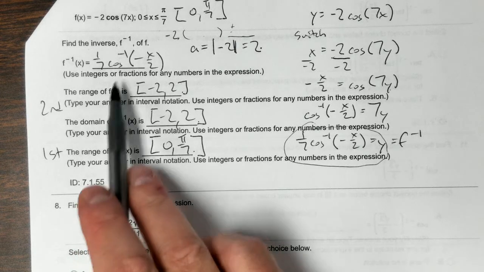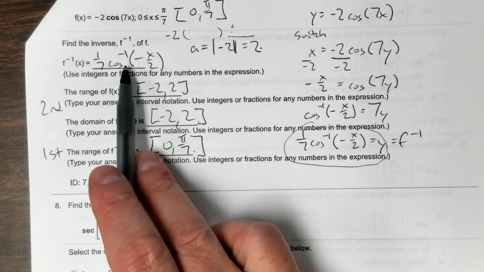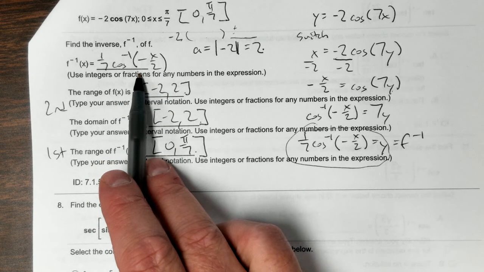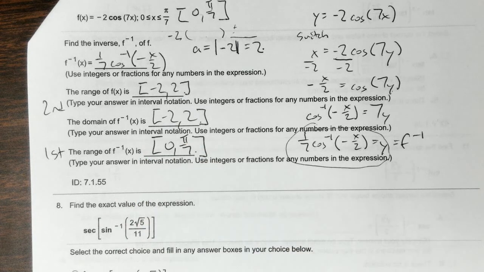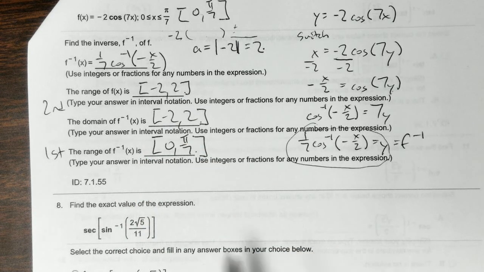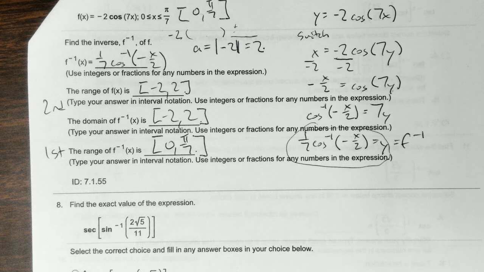Some people put the fraction over a fraction, like this over 7, which was fine. But whenever they had a vertical shift, then they made an error. And so I would just recommend putting the 1/7 in front and just look at how the worksheet is also. Any questions?